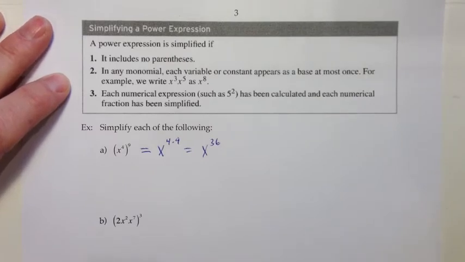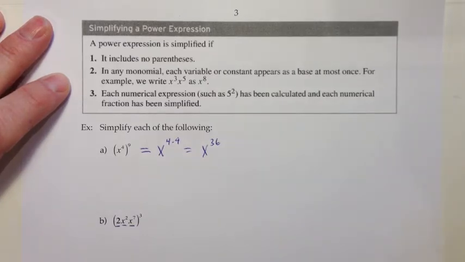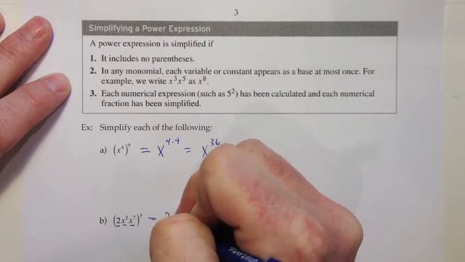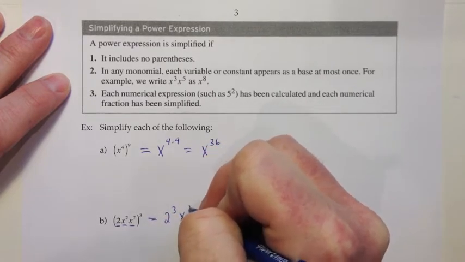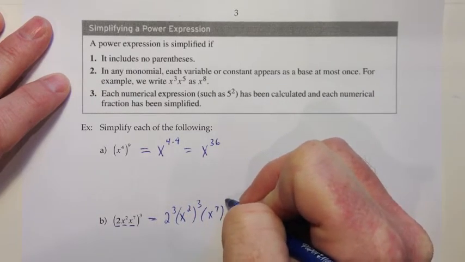Moving on to part B, here we have 1, 2, 3 factors inside of the parentheses, and it's all being raised to the third power. So this would be our product to a power rule that says when you have multiple factors inside being raised to a power, you need to distribute that power to each one of those factors. One of the things people forget a lot is that the 2 is a factor, its own factor, so the 2 gets raised to the third, just like the x squared and the x to the seventh would. So this would be 2 to the third, x squared to the third, and x to the seventh to the third.